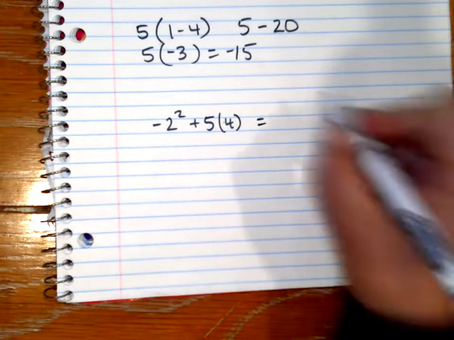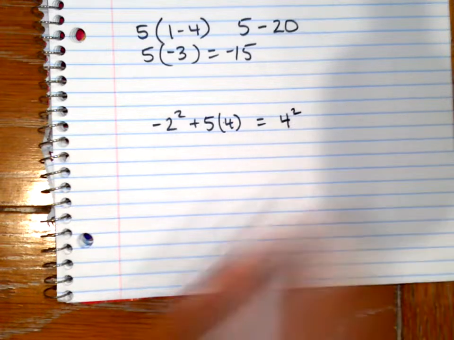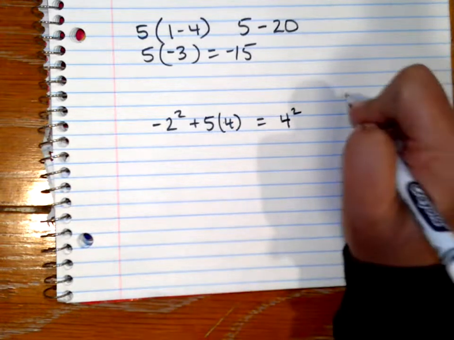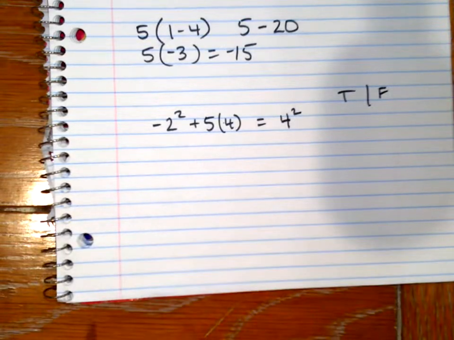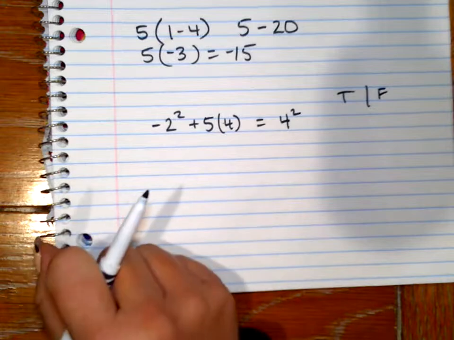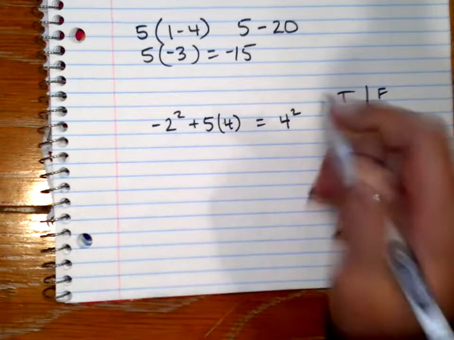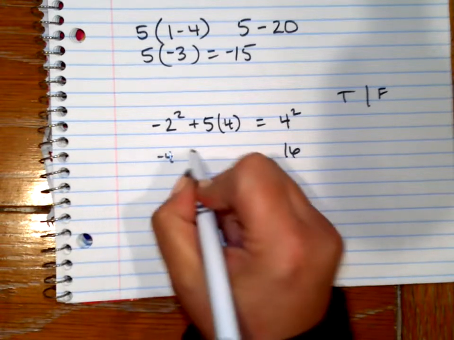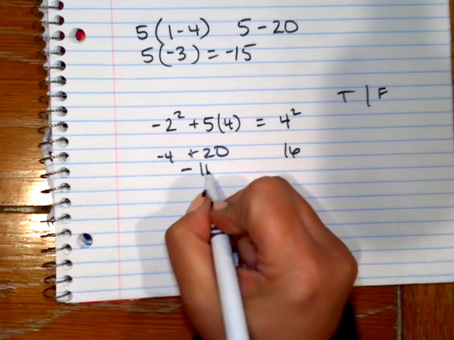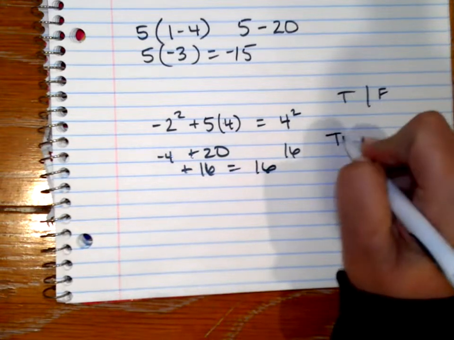Does that equal 4 squared? Okay, and then it'll be like true or false. Does this side equal this side? Yeah, you're still just doing simplification, but you kind of have to do it to both sides. So I know this side equals 16. Does this side equal 16? That's negative 4 plus 20. So I have positive 16 equals 16. Yes, it does. So this guy would be true.